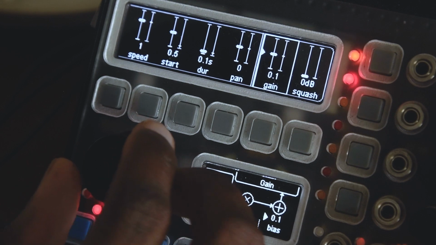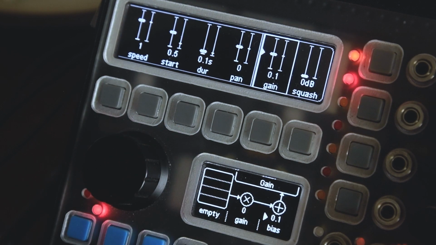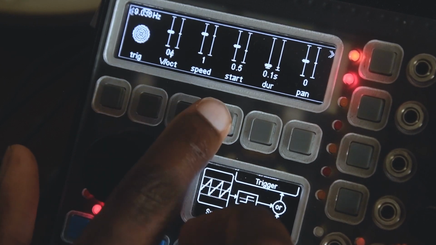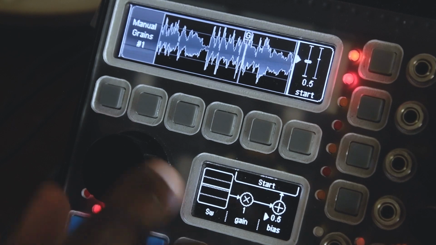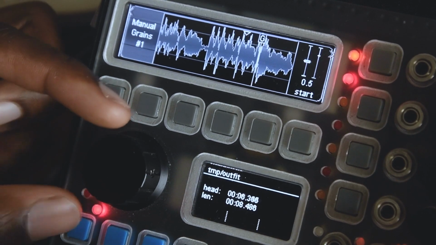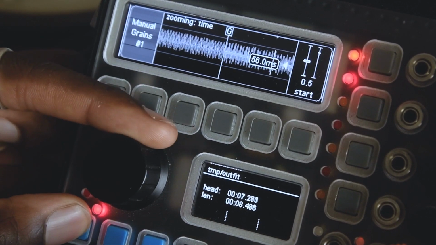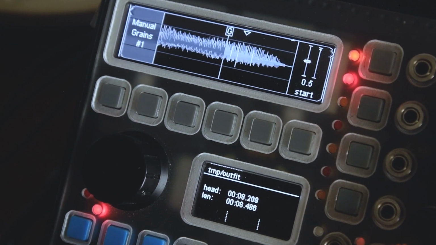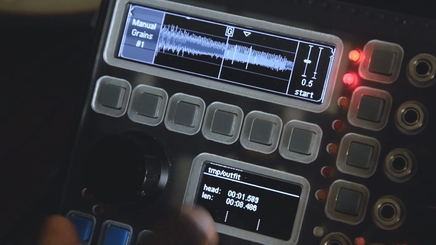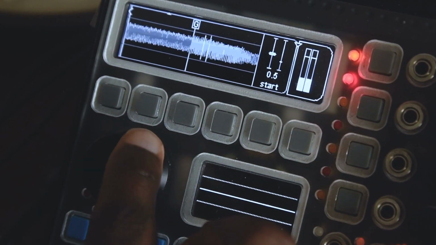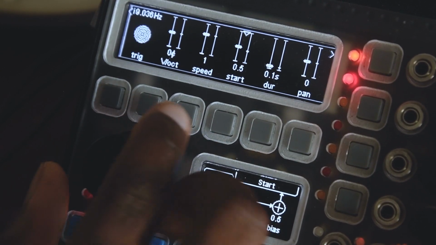Sorry. So what's happening there is that we have our grains being triggered really fast, and it's scanning through the audio at a very slow rate. We can visualize this by looking in a little bit. So that's an example.